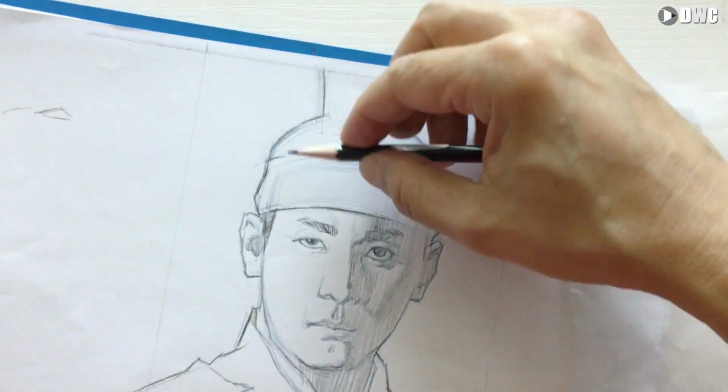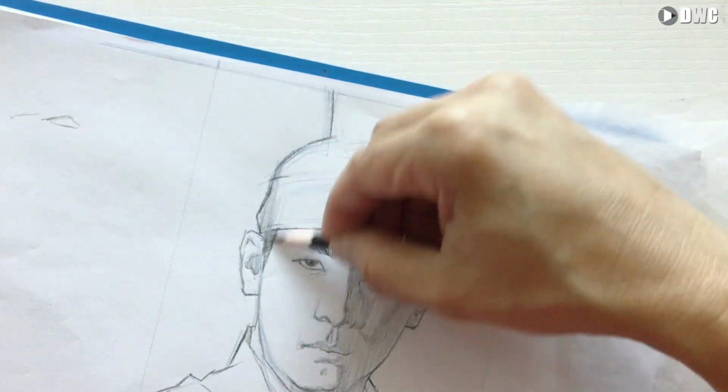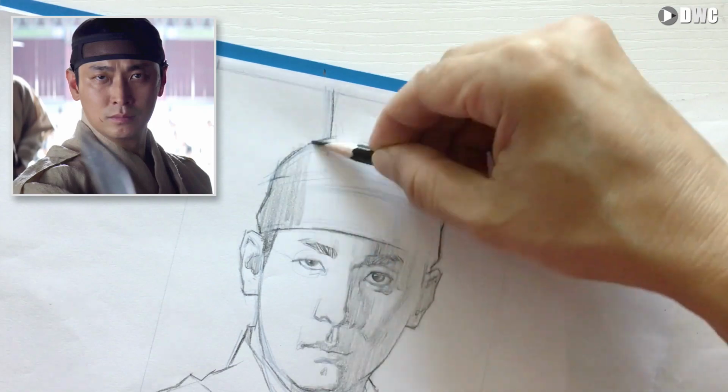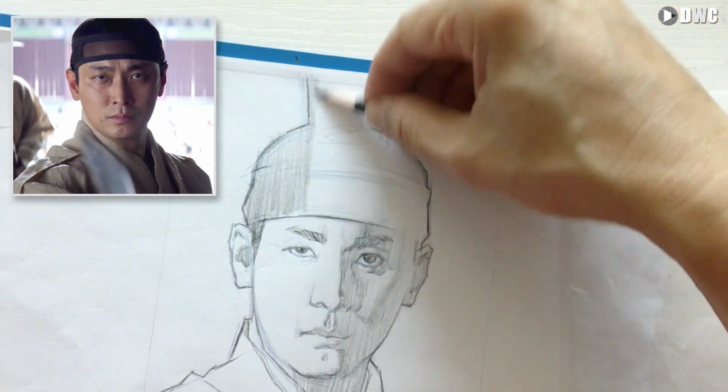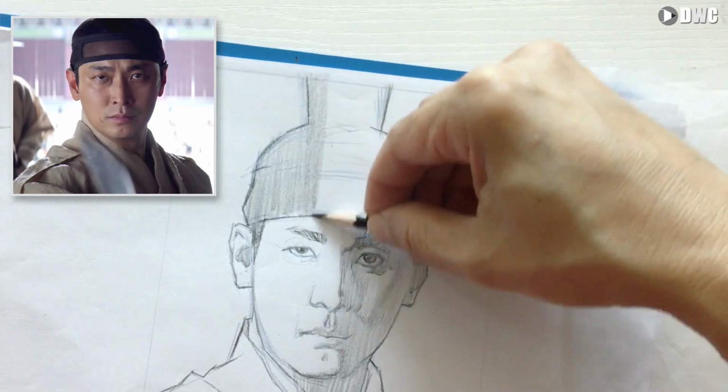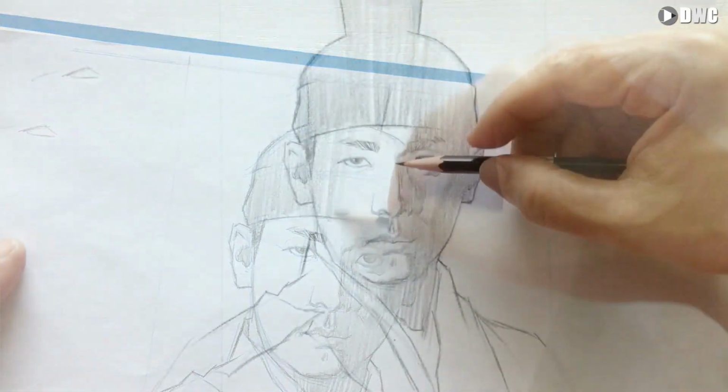So I'm going to group as much of the shadow shapes that I see. So I'm going to group the shadow tones that I see in the neck as well as in the hat. So I'm not going to worry too much about detail and subtleties in the shadow at this stage.